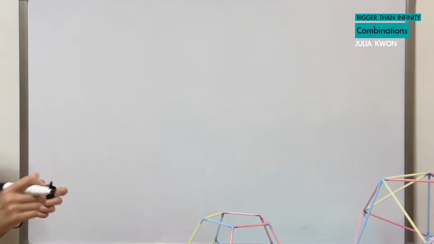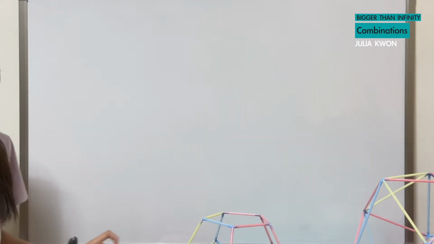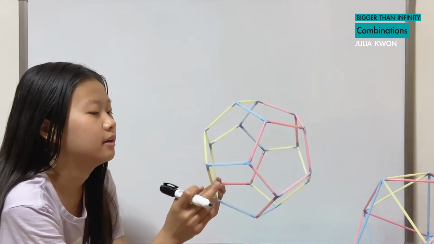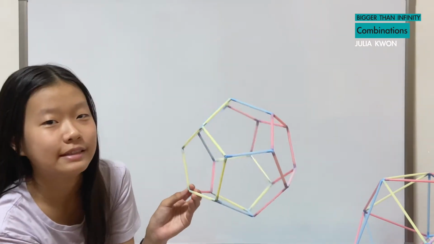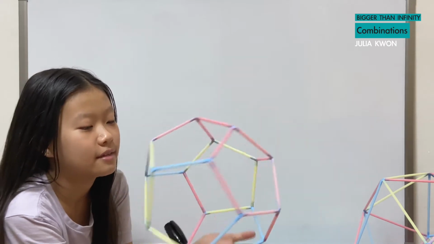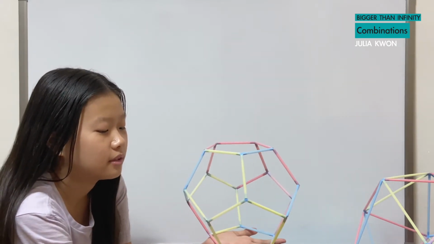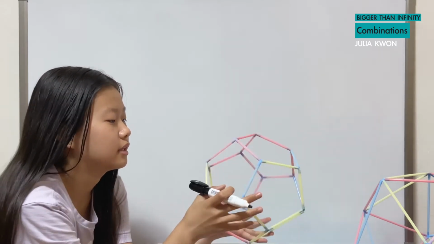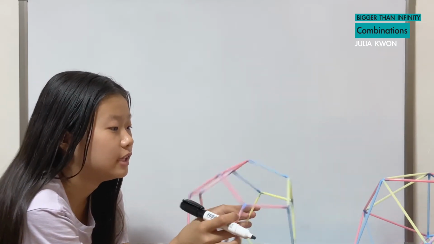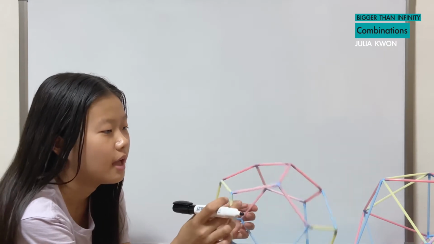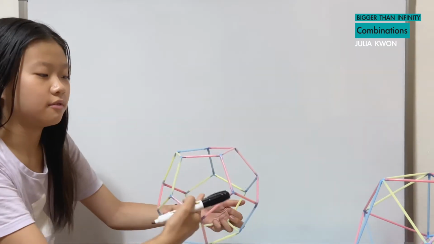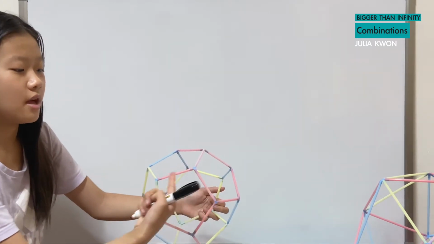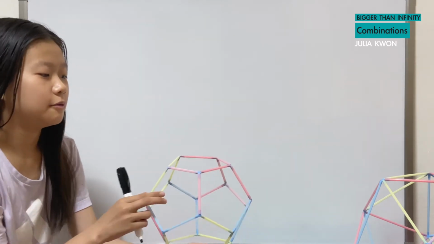One of them will take longer and one of them will be easier and faster, just a little bit I think. So the first way is the longer way. If we choose any face from this dodecahedron, and let's say I chose this face, this pentagon, then I would put it like this.